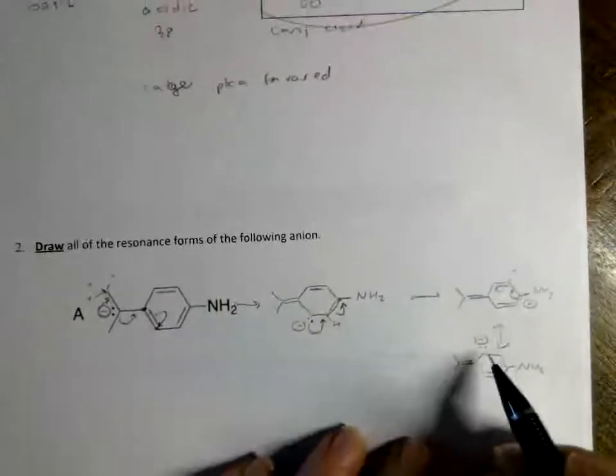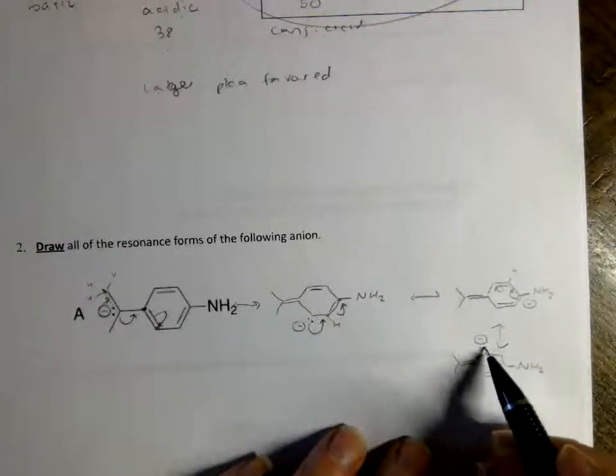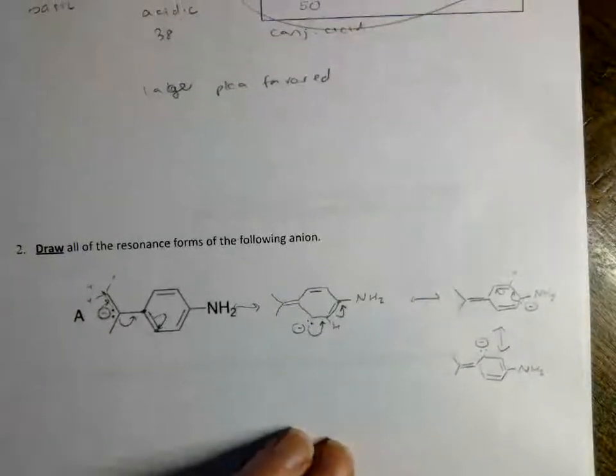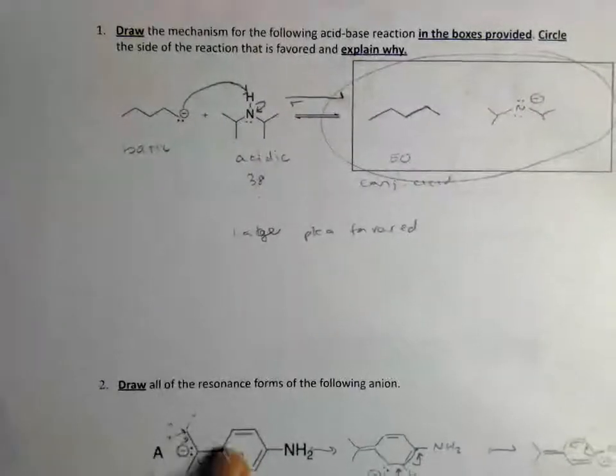Now, if you did the curved arrows to make this lone pair become a bond there and this move over, that's fine, but you just end up back with this structure.